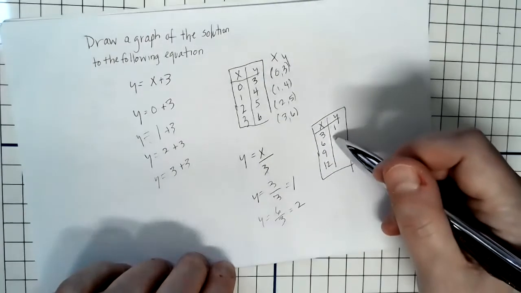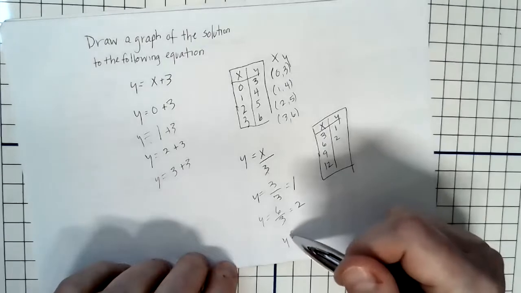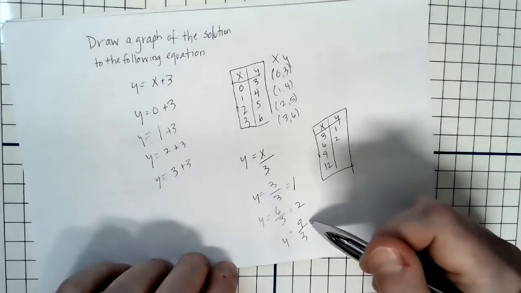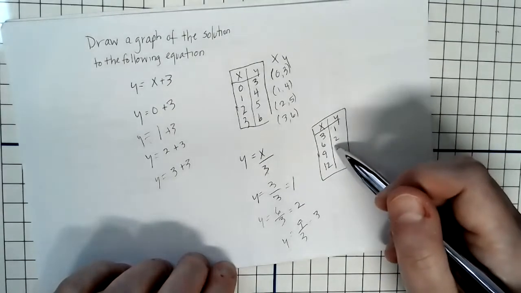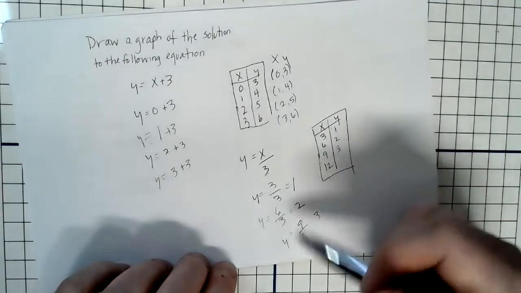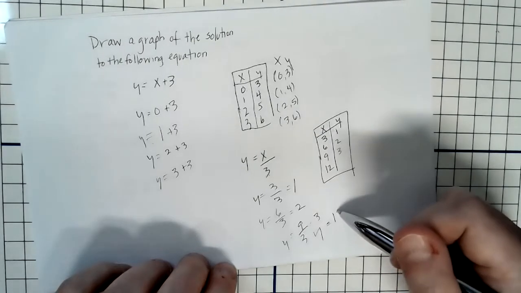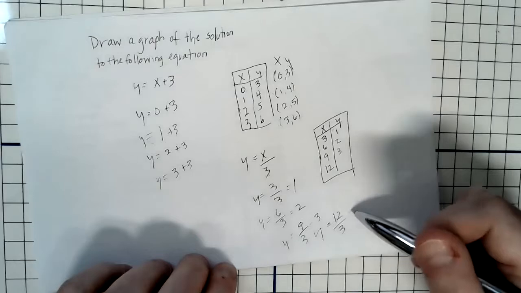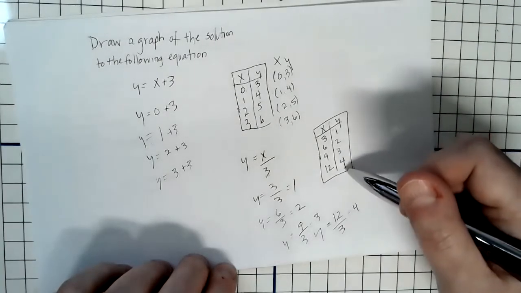So x is 6, y is 2. Do another one. 9 over 3. 9 divided by 3 is 3. X is 9, y is 3. And lastly, I hope you can still see this, 12 over 3. 12 divided by 3 equals 4. So this one, y is 4.